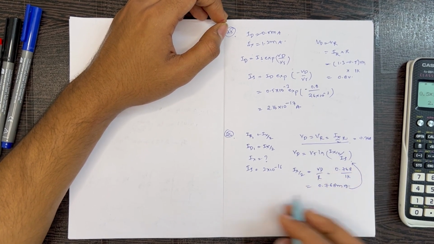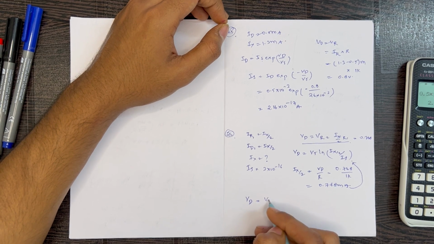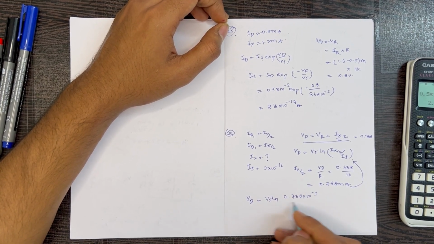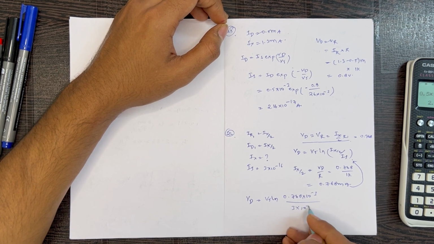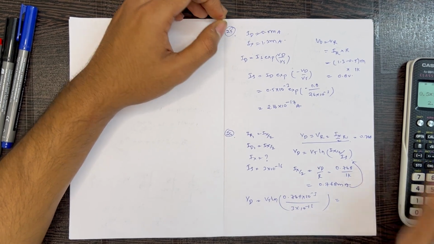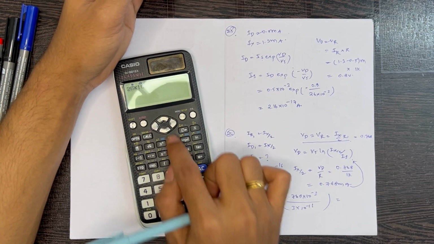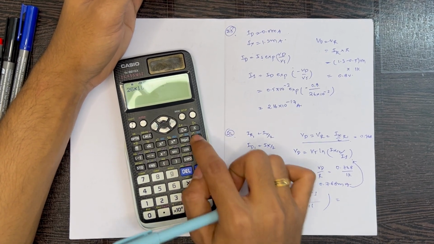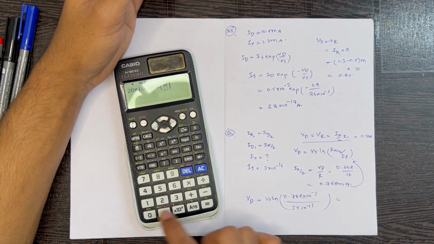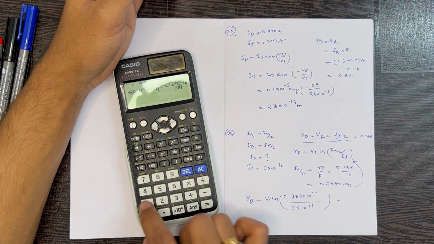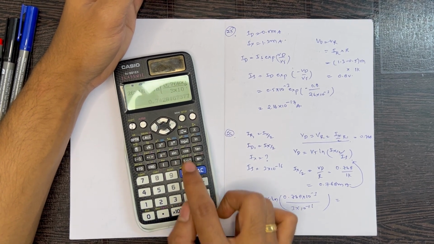Plugging this value here, Vd is Vt ln 0.768 10 power minus 3 by 3 into 10 power minus 16. So 26 into 10 power minus 3 into ln 0.768 into 10 power minus 3 by 3 into 10 power minus 16.